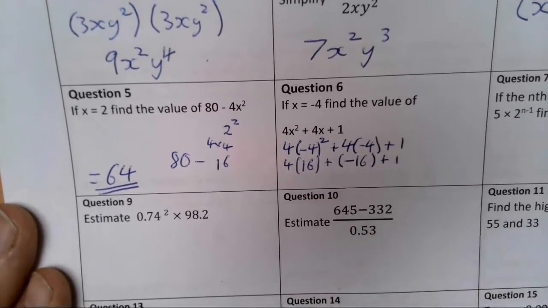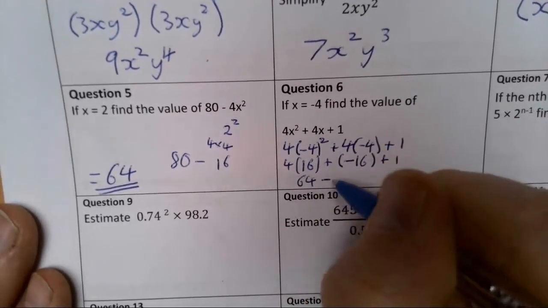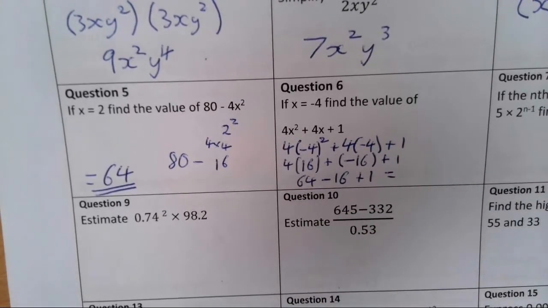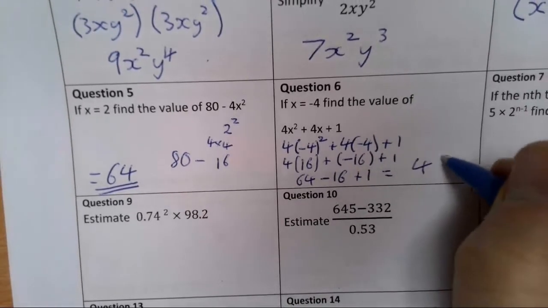So I got 4 times by 16, which is 64. Take away 16 plus 1. 64, 54, 48 plus 1, 49.